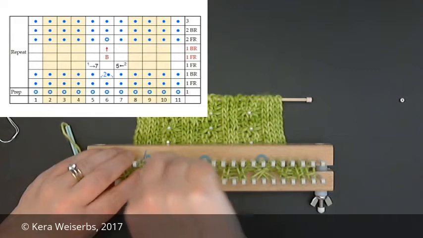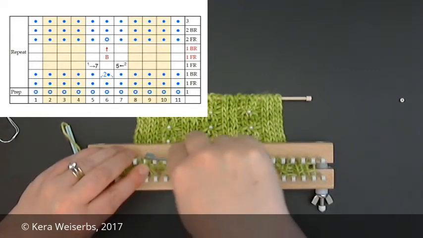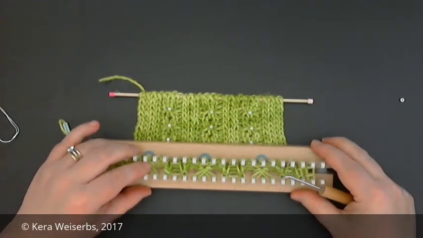After adding the bead, add an elongated slip stitch by moving the beaded loop to the back rake.